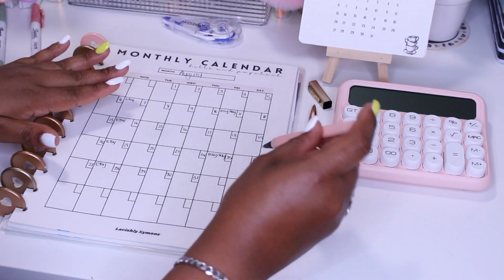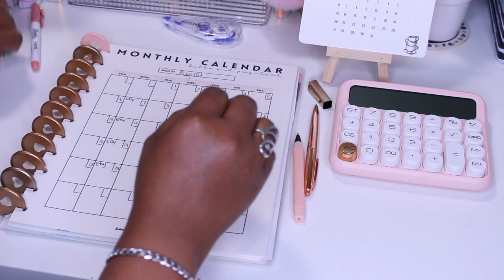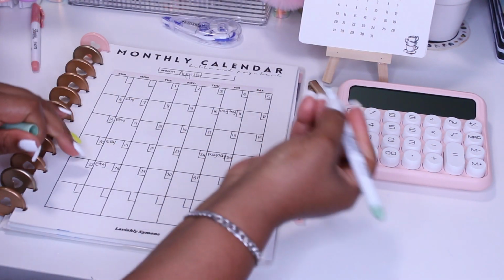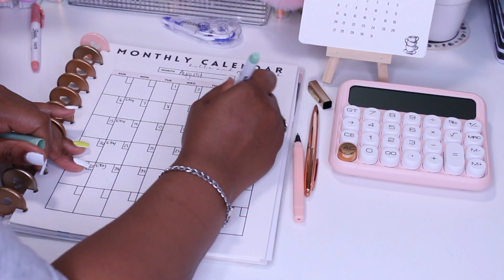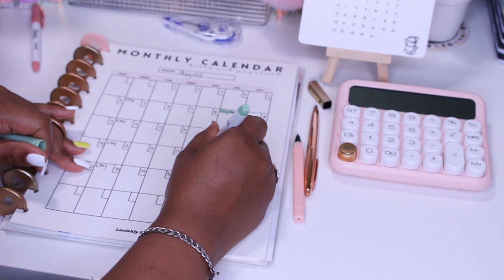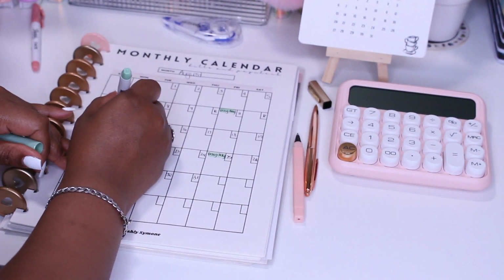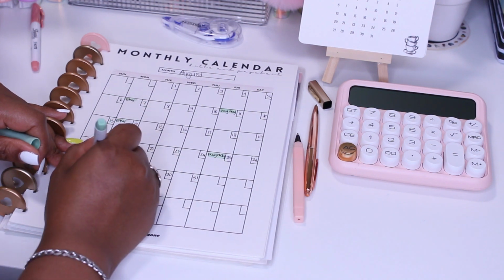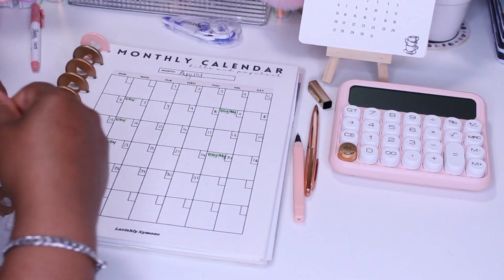Okay, so that is all done. And what I'm going to do is just highlight in green to let me know that is money coming in. This is from regular pay, my bi-weekly, and then Etsy pays me out every Monday. So that is what things are looking like.